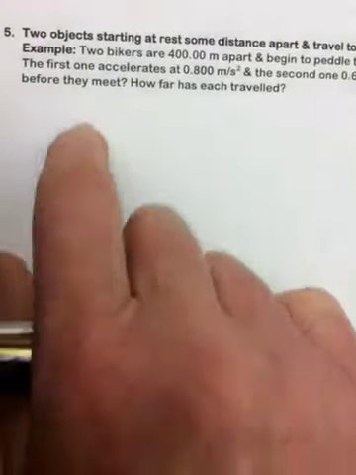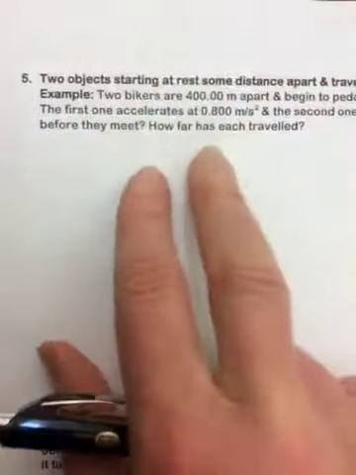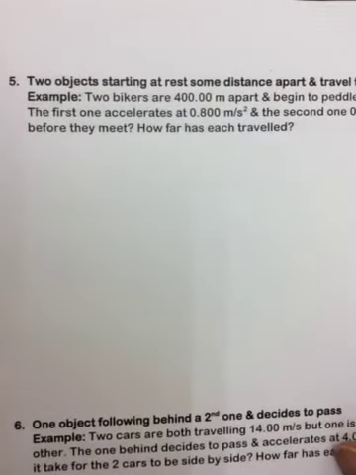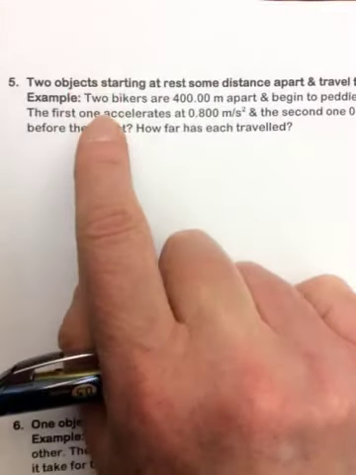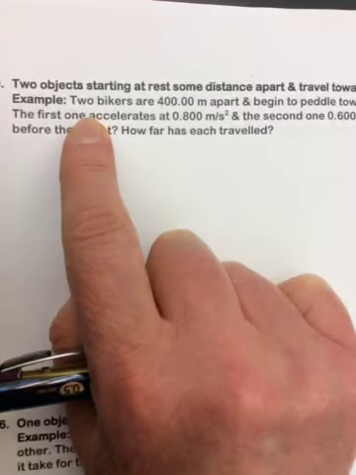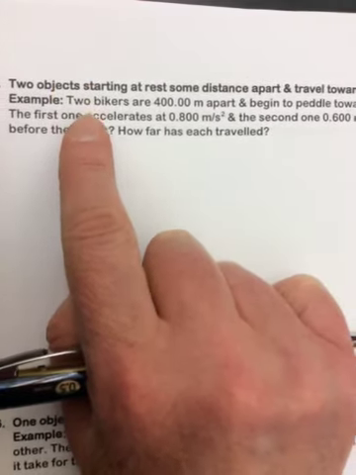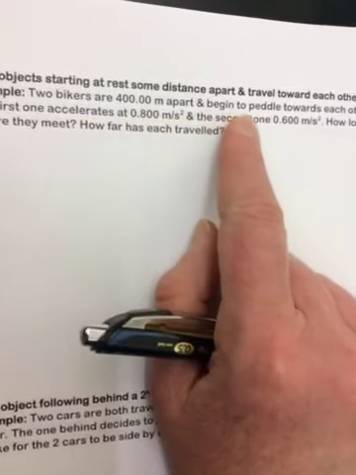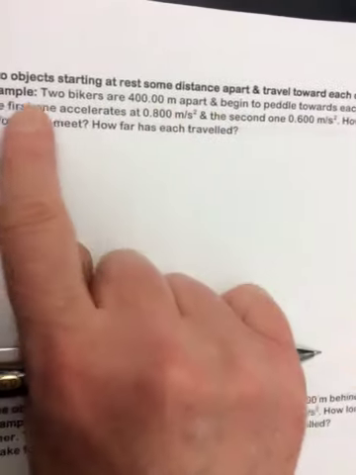Okay, so find your example sheets, and we were on number 5. We already did the first 4 together. And number 5 is very similar to question 16 from the displacement velocity acceleration sheets that we just did. So it says two bikers are 400 meters apart and begin to pedal towards each other.